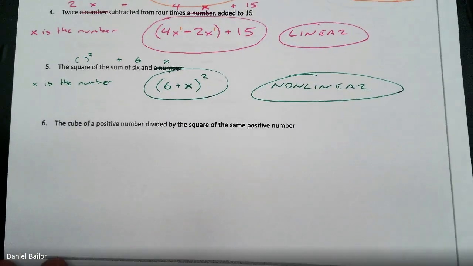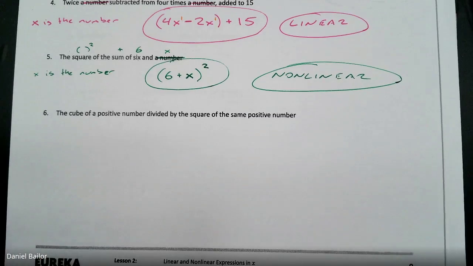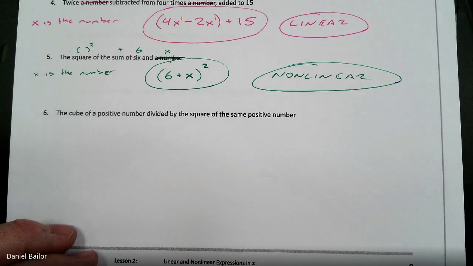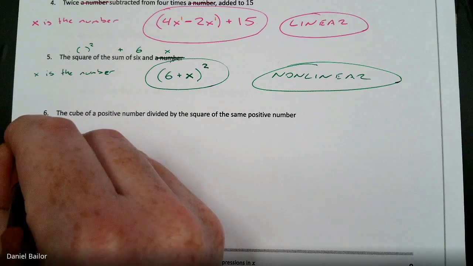Number 6. The cube of a positive number divided by the square of the same positive number. Okay, lots of "of"s in there. We see 2 "of"s, so this is going to be a little bit of an ordeal. But first, let's find what x is going to be.